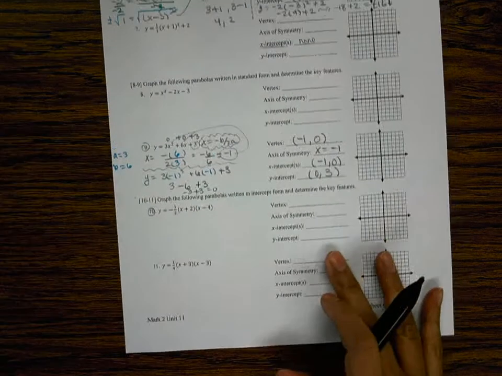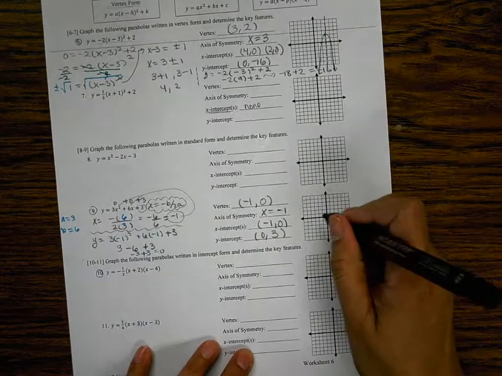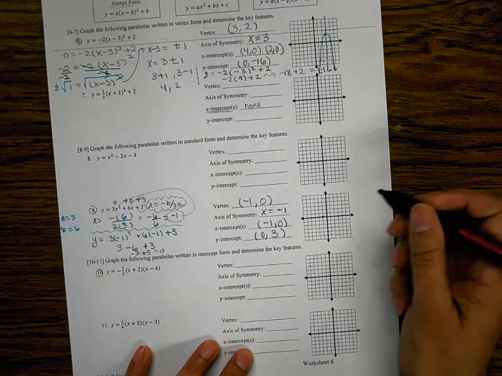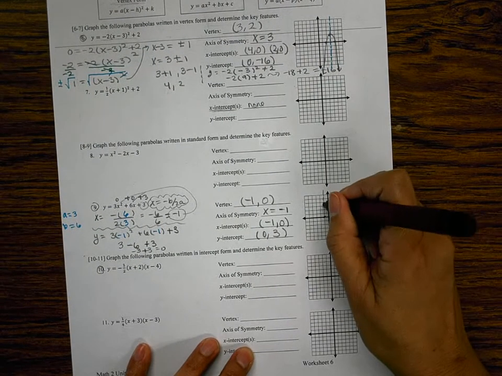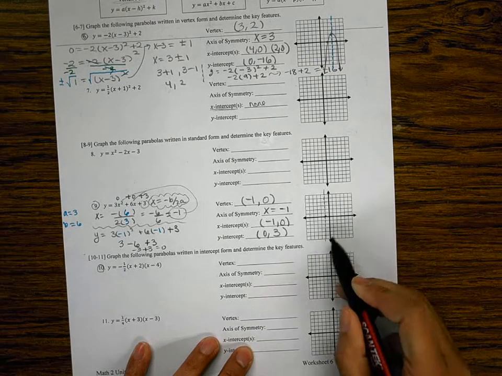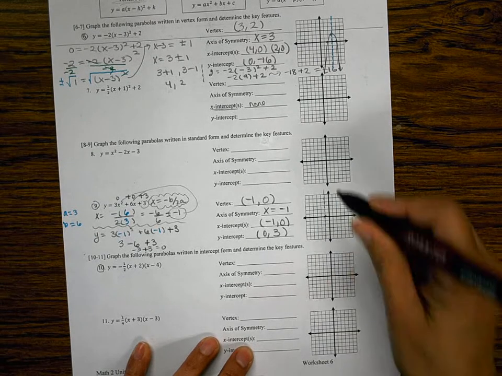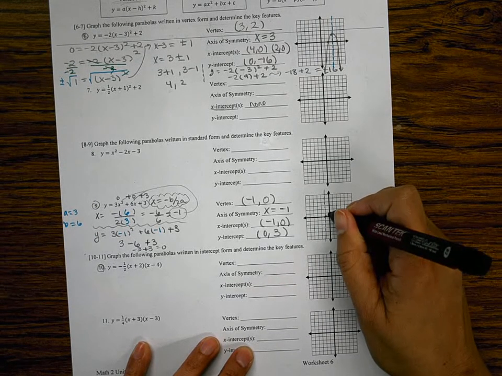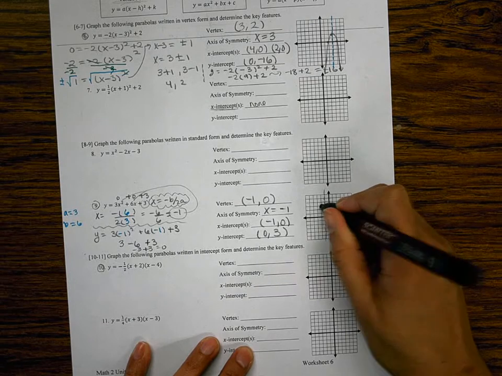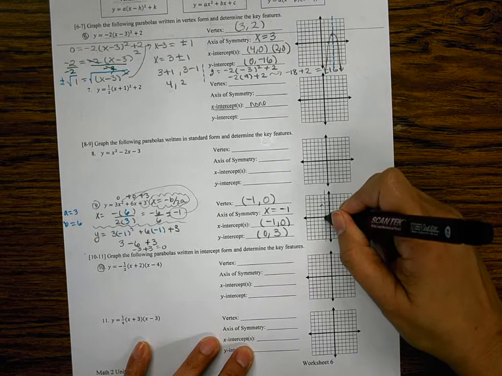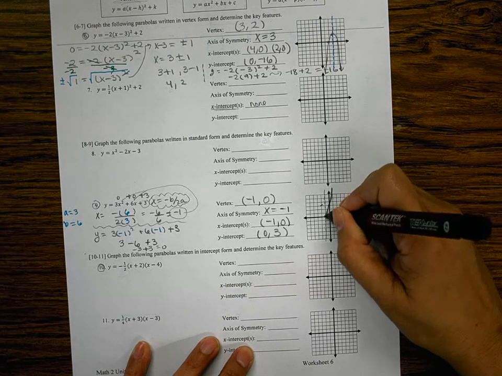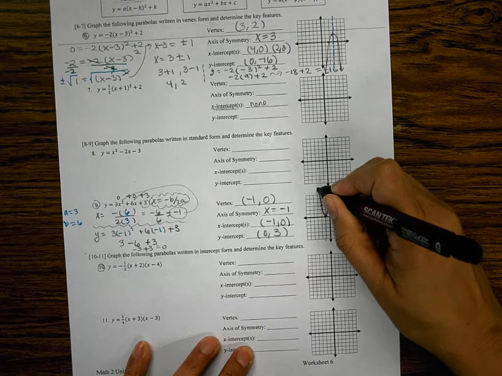And then I graph. Vertex is negative 1, 0. Axis of symmetry is negative 1. My x-intercept is that negative 1, 0, and my y-intercept is 3. 1, 2, 3, symmetry on the other side. And I have my very thin graph here. And there it is.